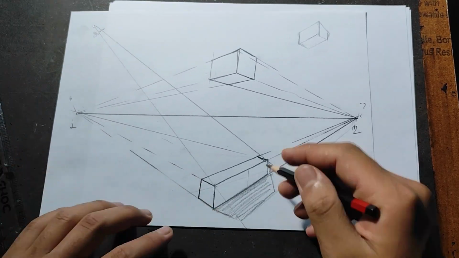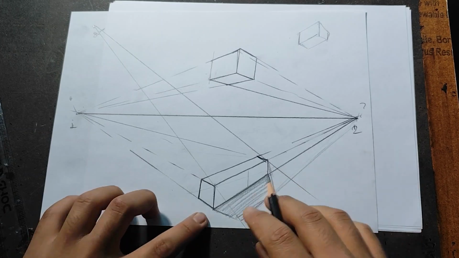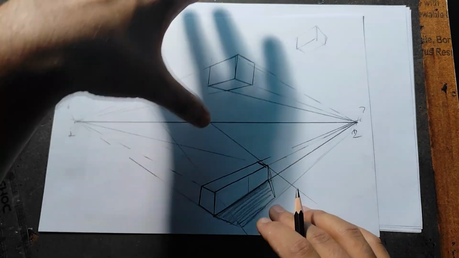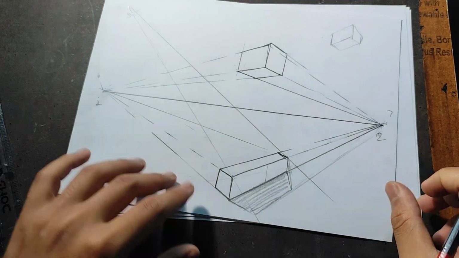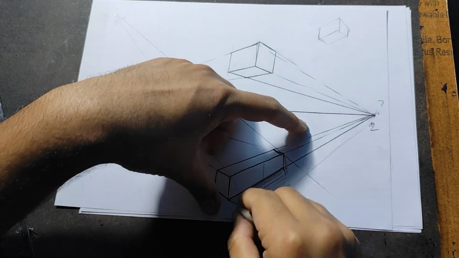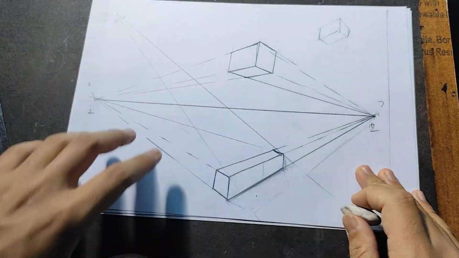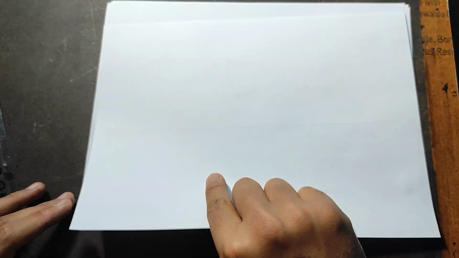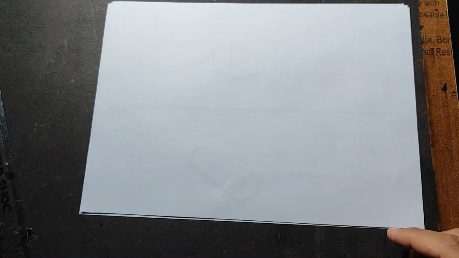It will be something like this. The shadow that will be represented with this will be something in this way. I will show you over here, but right now you have to skip this part, so just erase this. So now you know how two-point perspective works. Now we will go for the shadow, and you will learn how an object contains shadow with perspective.